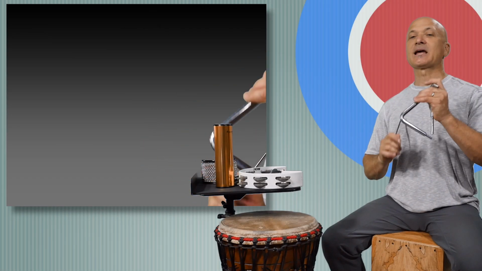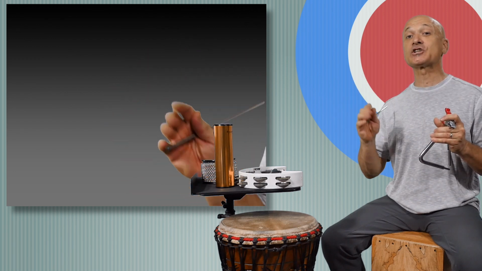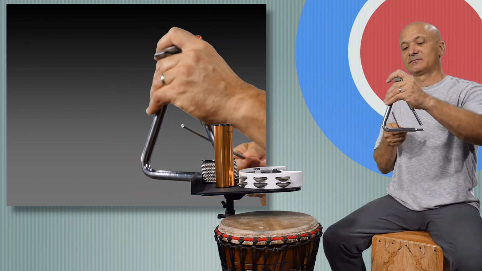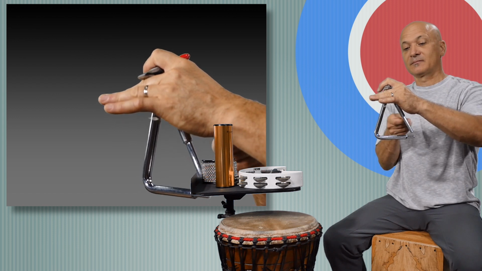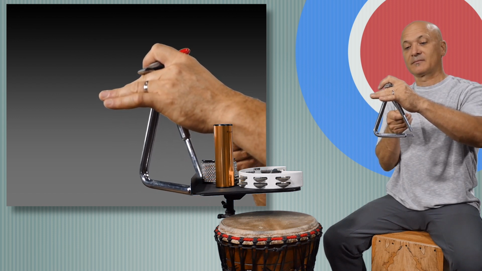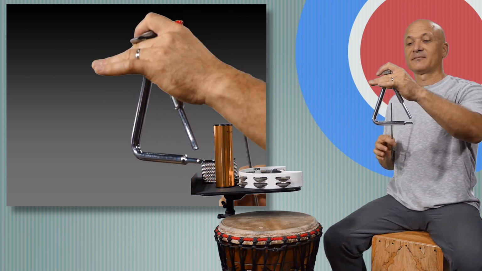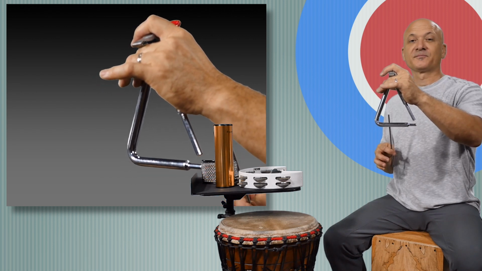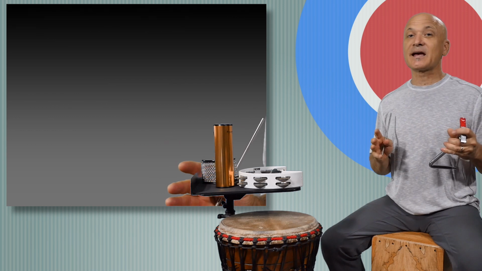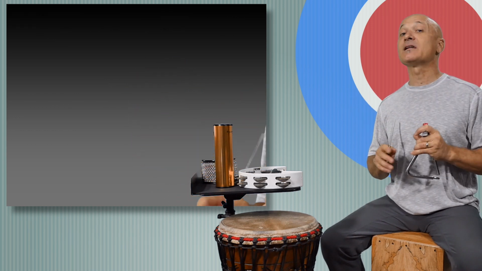Lastly, here's an example of how you can use the triangle as a dynamic or transition sound. We could place that anywhere in the song, beginning, middle, or end, depending on what the music would call for.